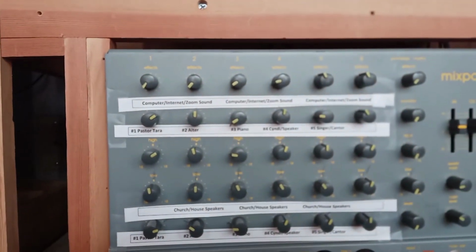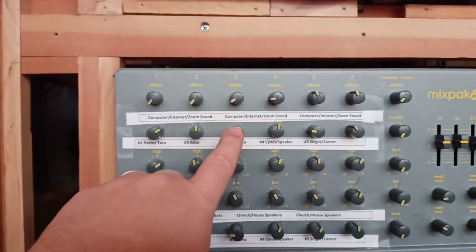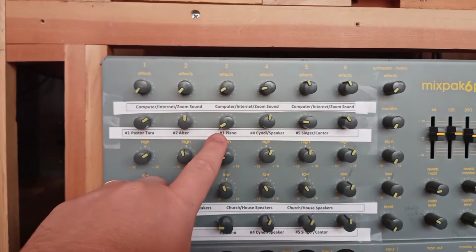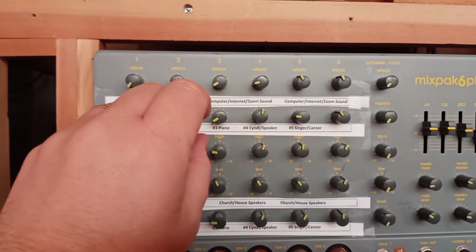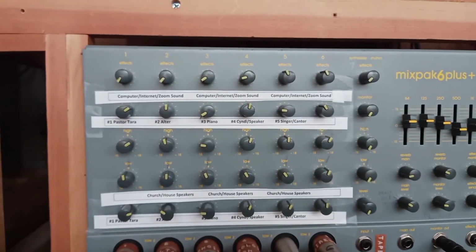Most likely the ones that you're going to need to adjust during a service would be what we have found as being with the piano. So right here, specifically the computer internet Zoom sound with piano. So a little bit up or a little bit down depending on how the sound is sounding during that feed.